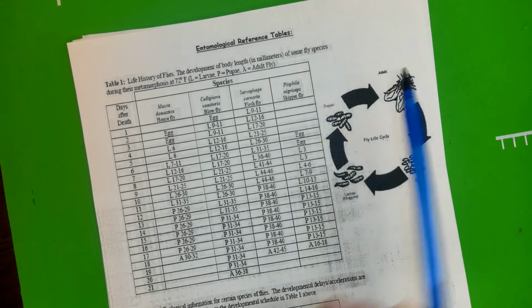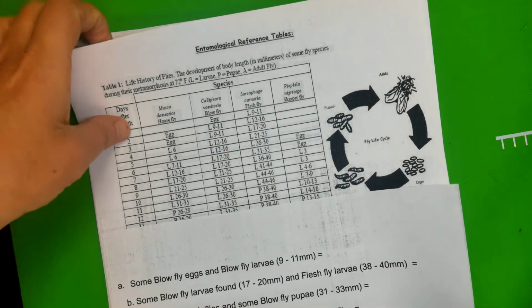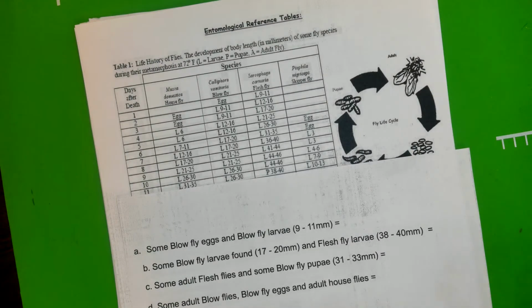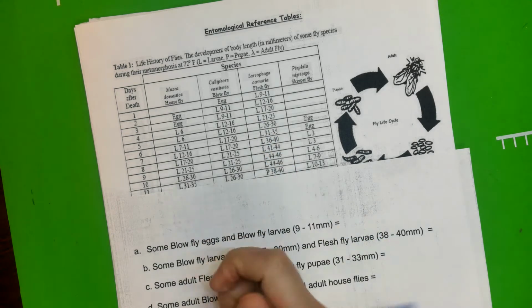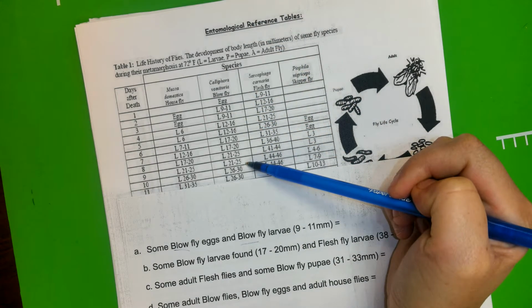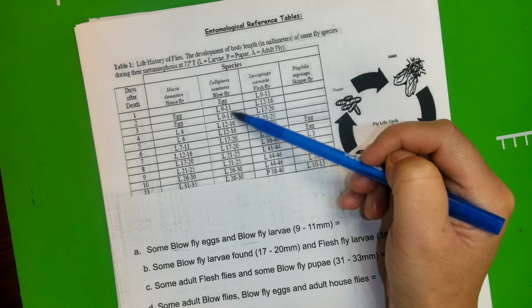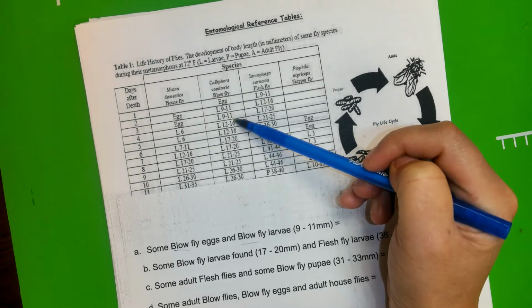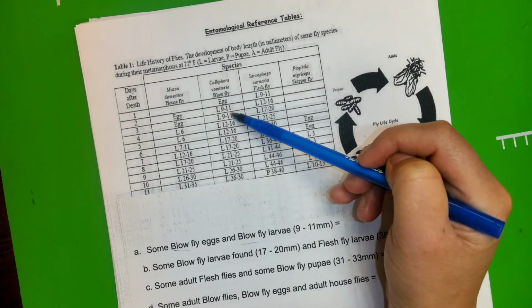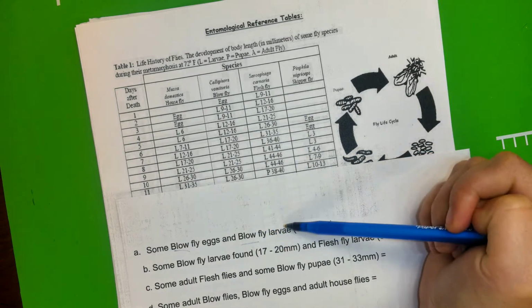Some of the questions that you saw in your lab, I'm going to show you. I think it's the first one. Say for example, it says some blowfly eggs and blowfly larvae are 9 to 11 millimeters. They're talking about blowflies, so you're just going to look at blowflies, and it says 9 to 11 millimeters. So they did find some eggs, and keep in mind, they found some blowfly larvae as well.